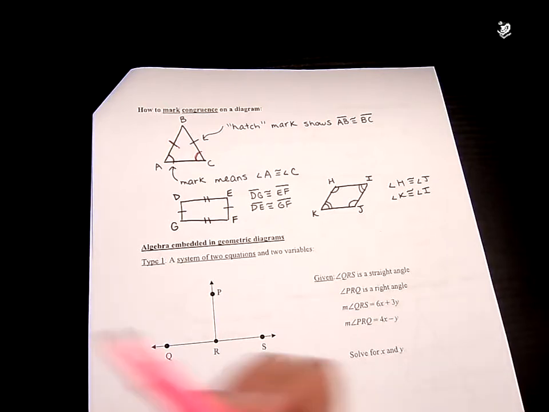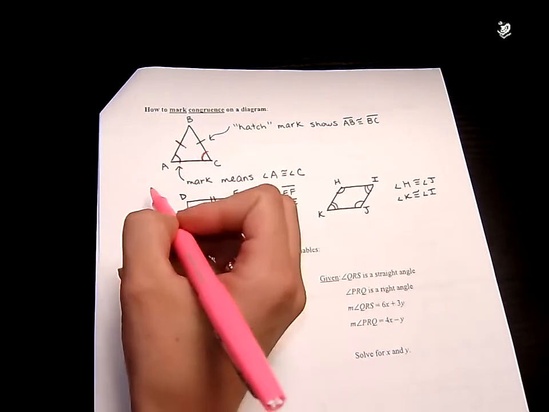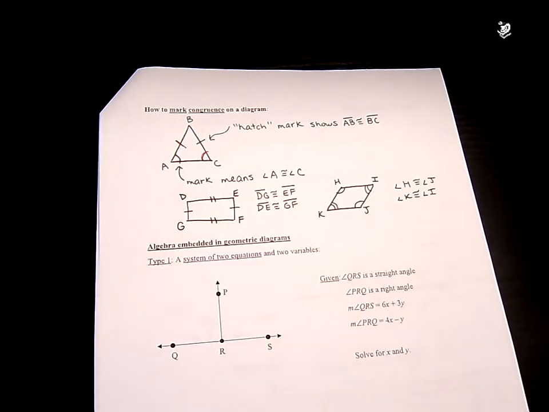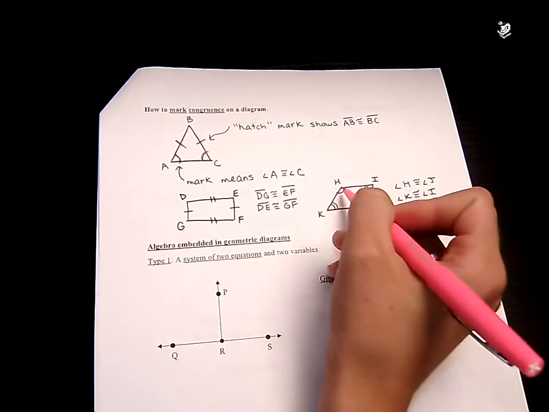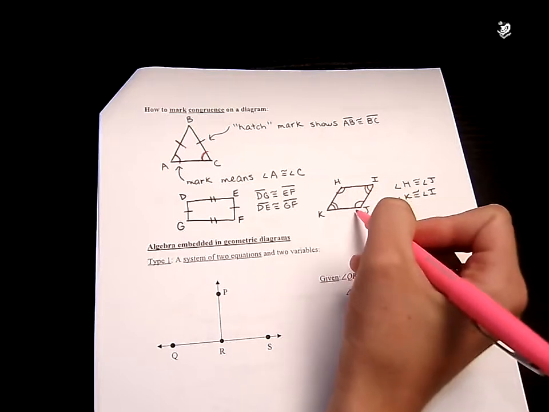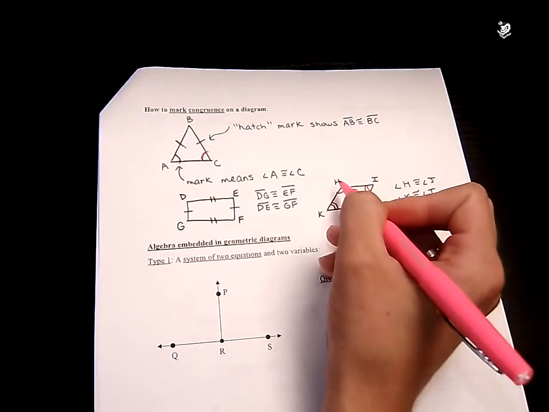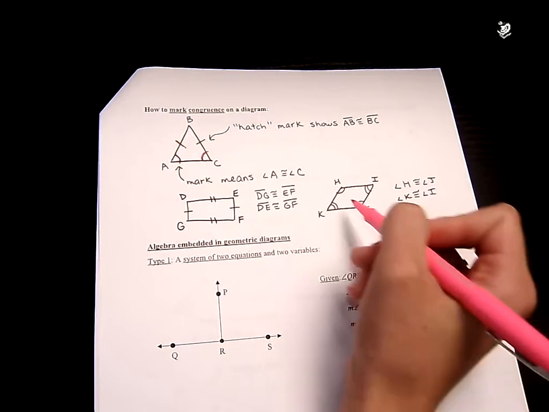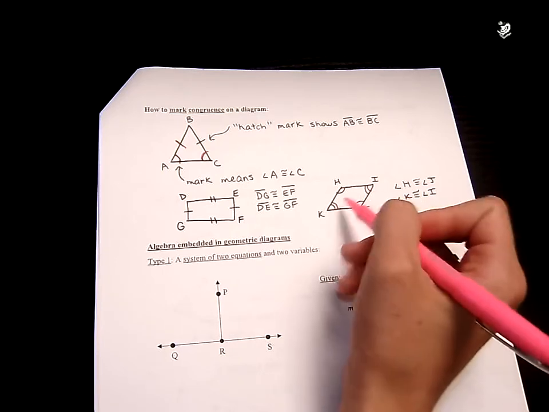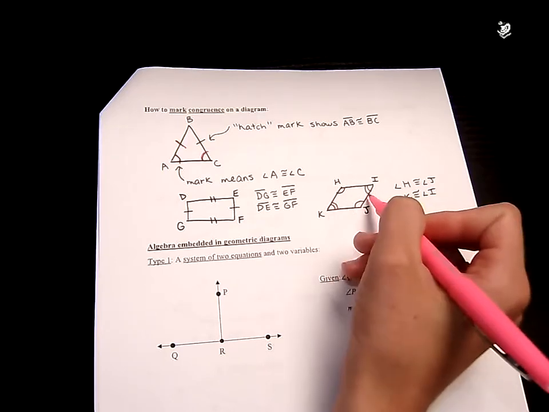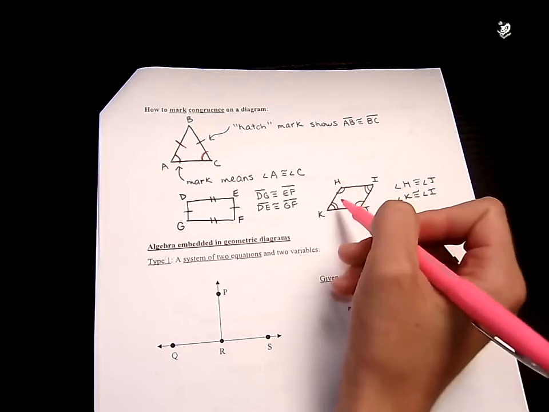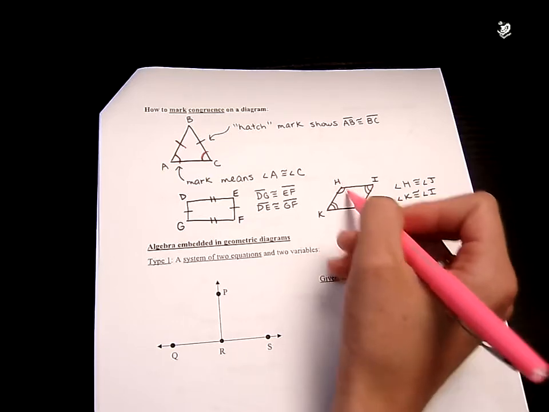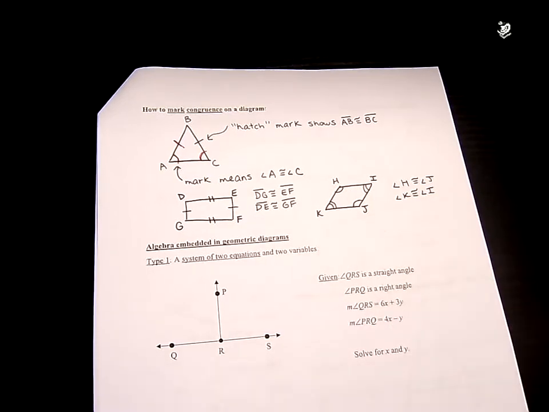So if there was a third set of sides that were congruent, we would use three hatch marks to show that they're congruent. Same thing for angles. We use one arc to show that angle H and angle J are congruent, but to show that K and I are congruent, I use two. If I was to use one all around, then that would mean all the angles are congruent. And right here, all I know is that opposite angles are congruent. So that's how we are going to mark it off in a diagram.